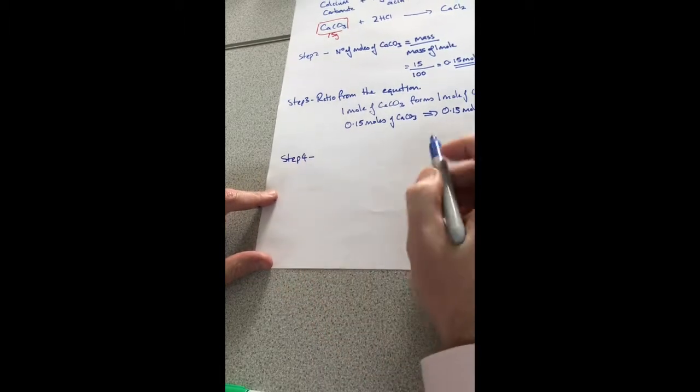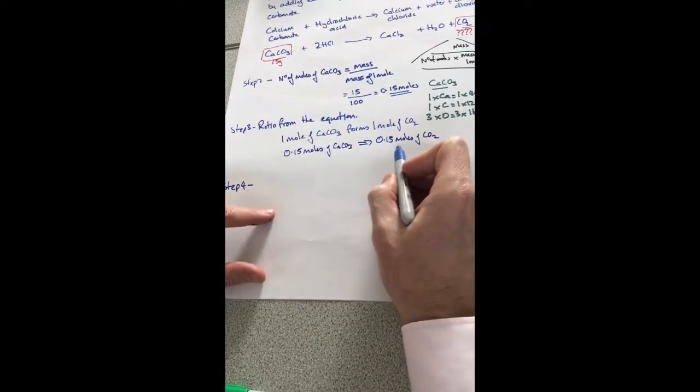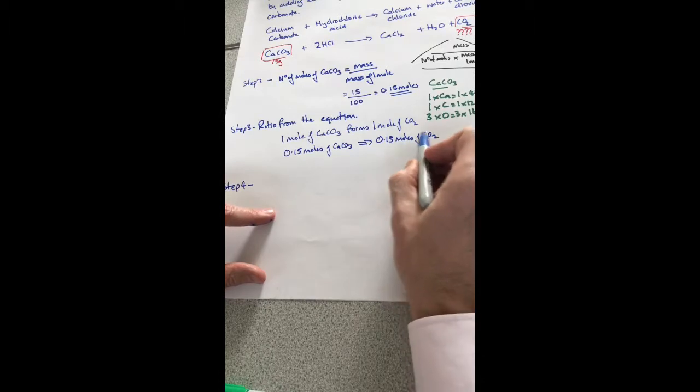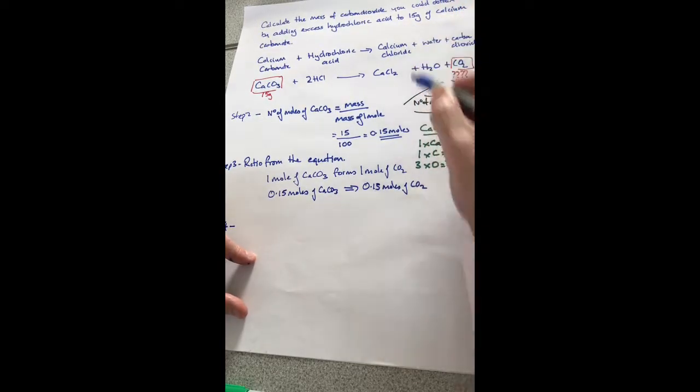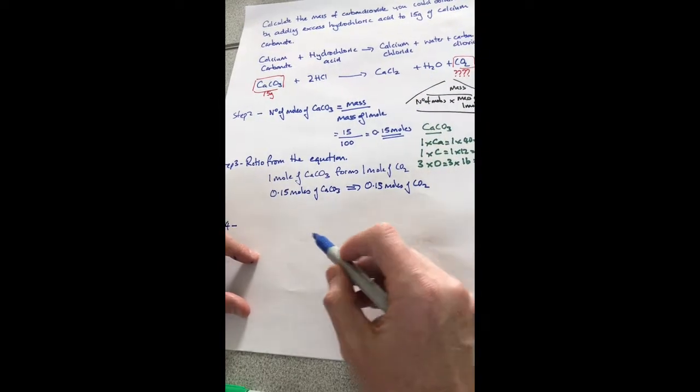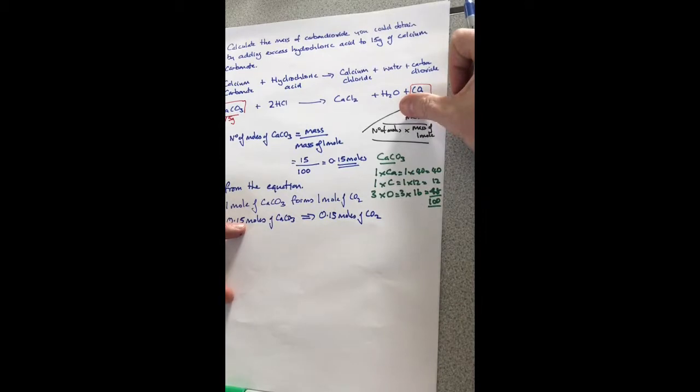Step 4, so what I now know is I've got 0.15 moles of carbon dioxide, and what I need to do now is convert that into a mass, grams, of carbon dioxide, so I can tell them how many grams I'm going to produce. So using a triangle, I cover mass over, and mass is going to equal number of moles times the mass of 1 mole.